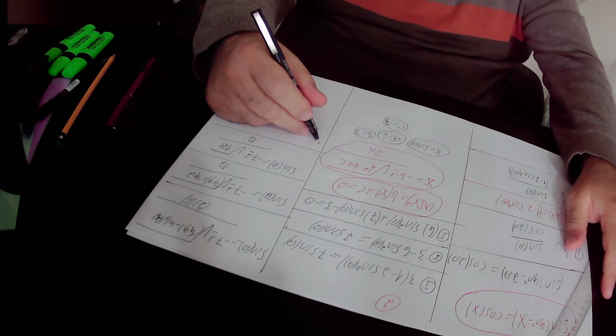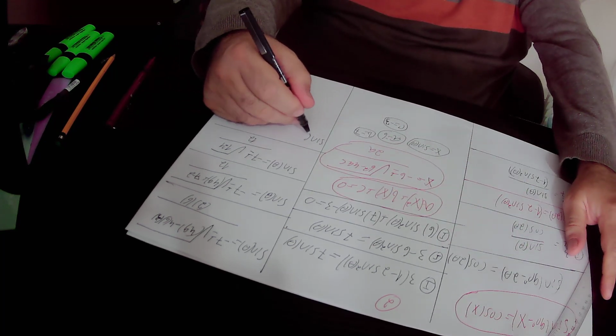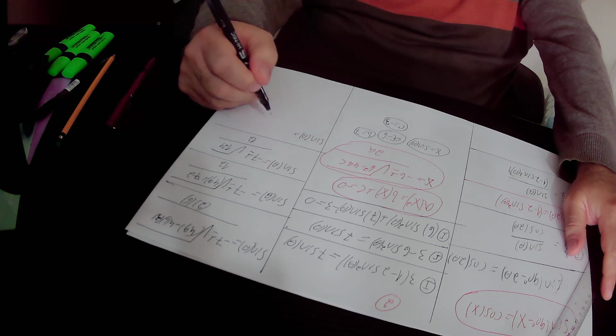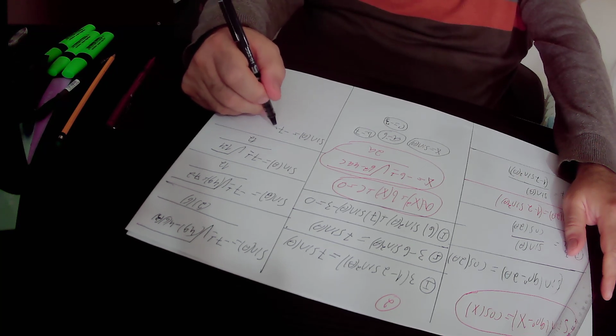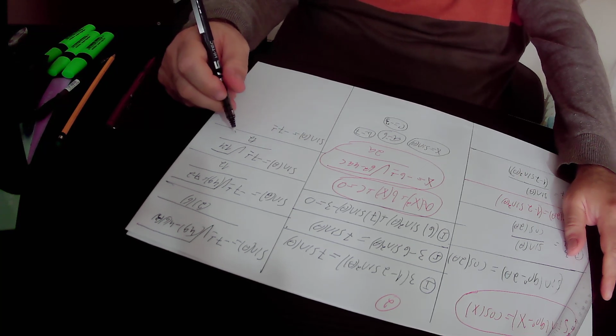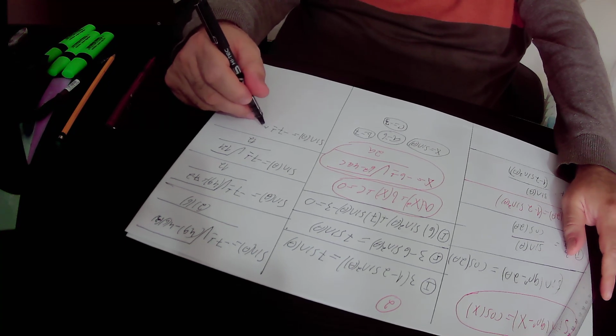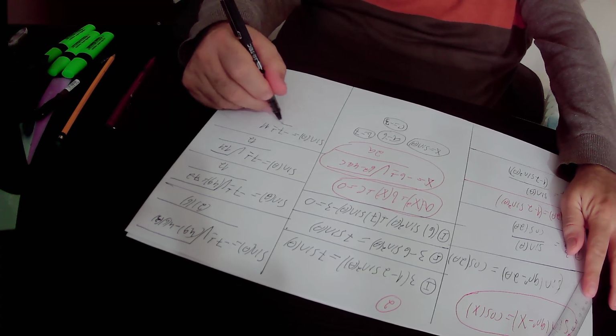The square root of 121 is 11, so sine theta equals minus 7 plus minus 11 divided by 12.